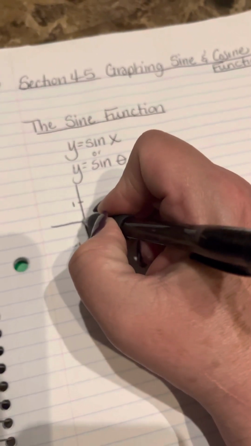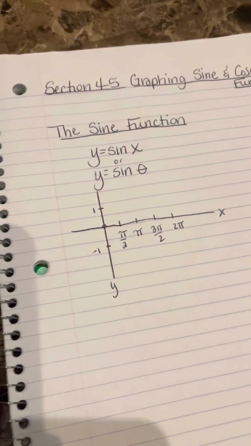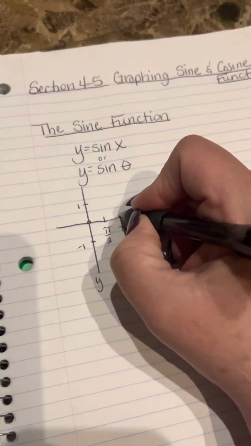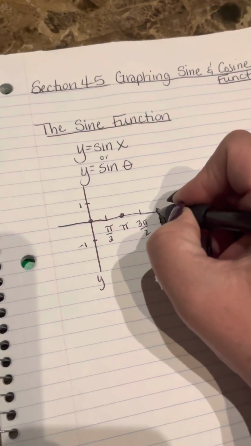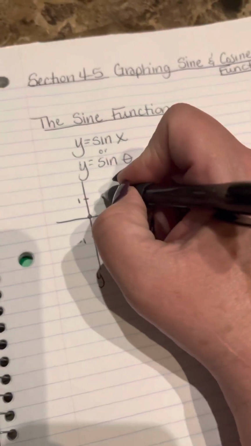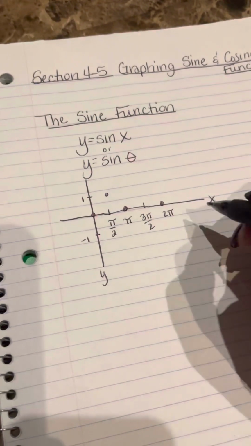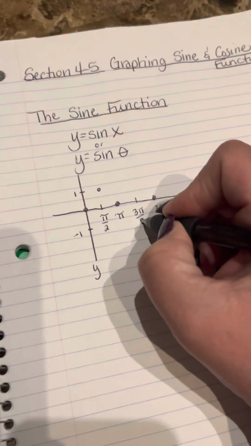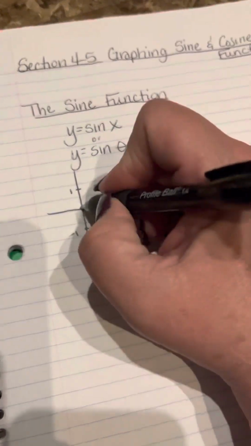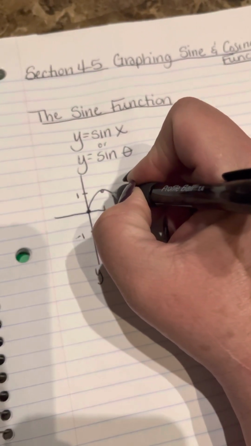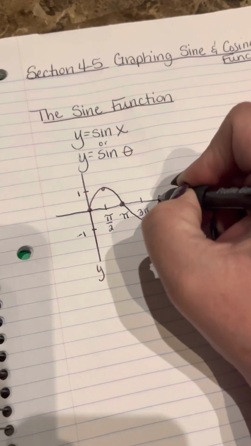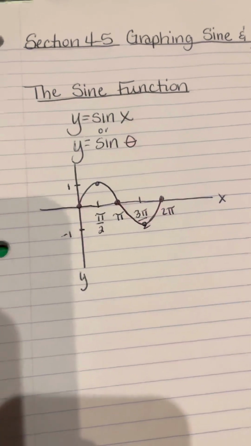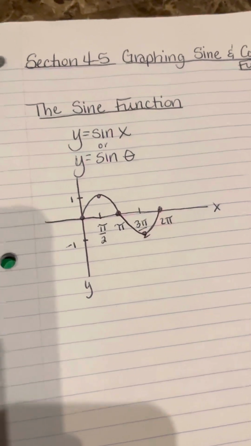And the reason why we choose these values is because what these values give us are x-intercepts at 0, pi, and 2 pi, a maximum of 1 at pi over 2, and a minimum of -1 at 3 pi over 2. And then we can connect those points, and they're connected using a rounded curve here. And this is that parent function, y equals the sine of x, or y equals sine theta.